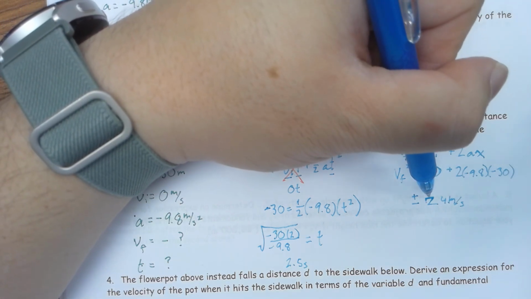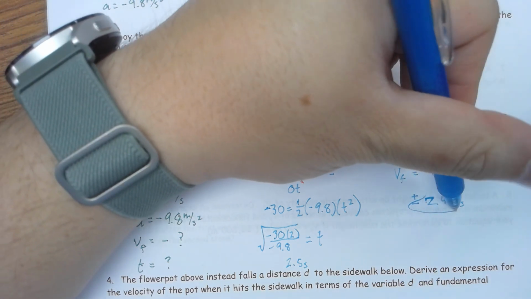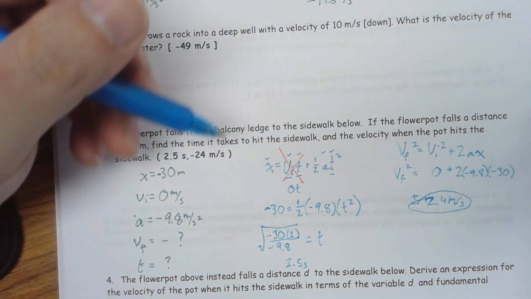And I picked the negative because what direction is it going? Well, it's falling.